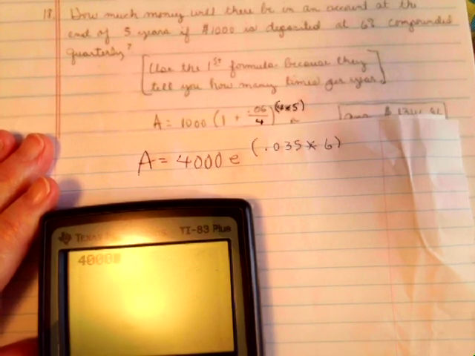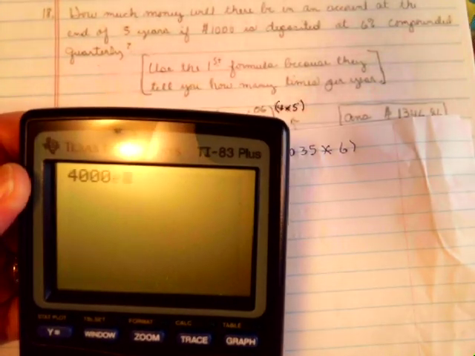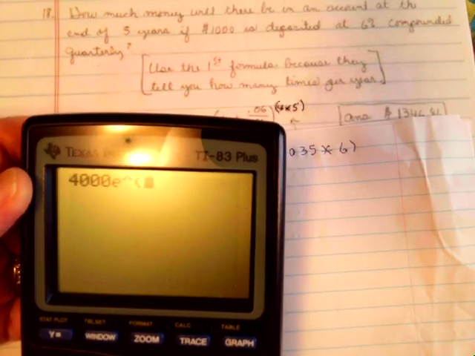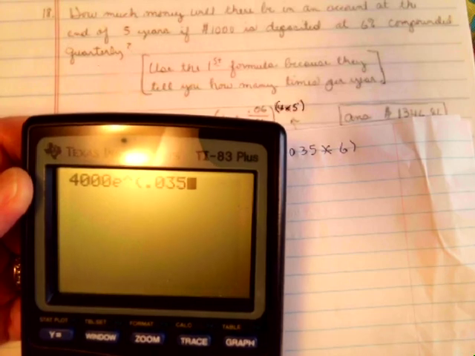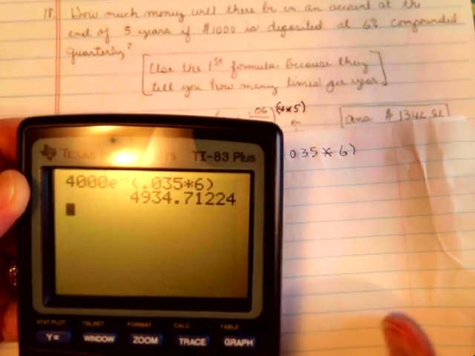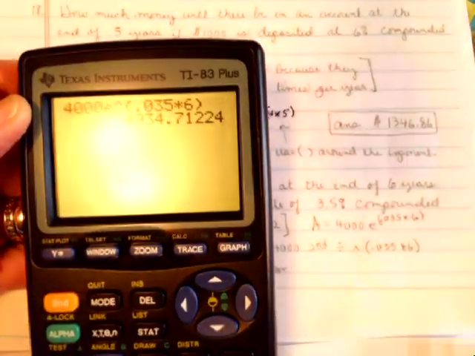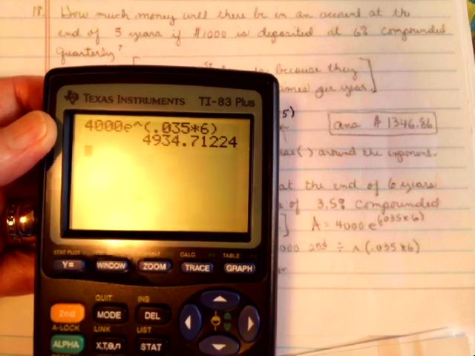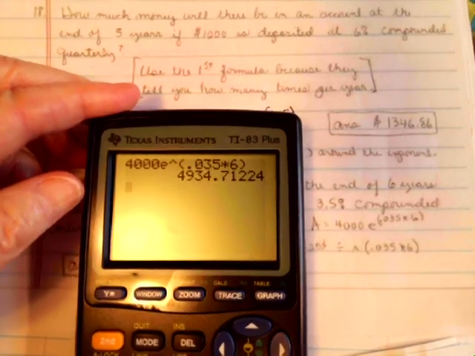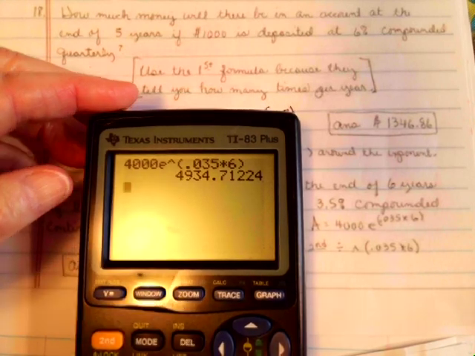We're just going to put that in our calculator. 4,000, second divide gets that E in there, housetop, open parentheses, 0.035 times 6, close parentheses, and we have $4,934.71.